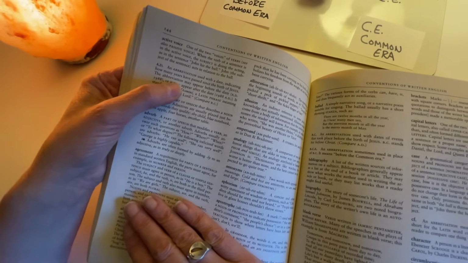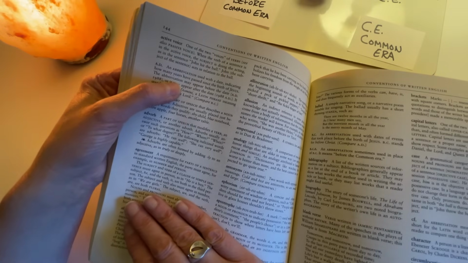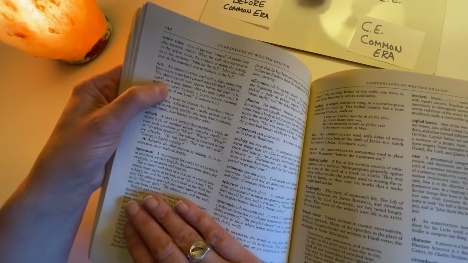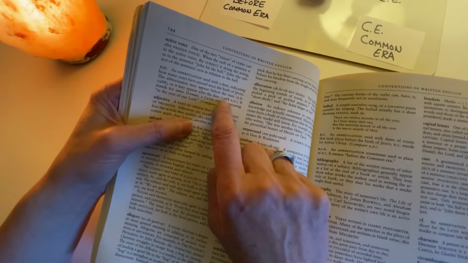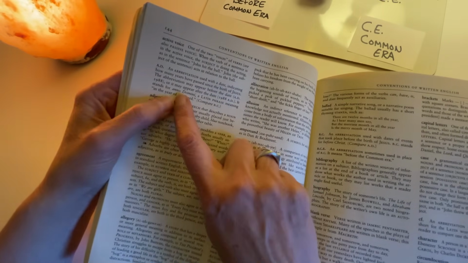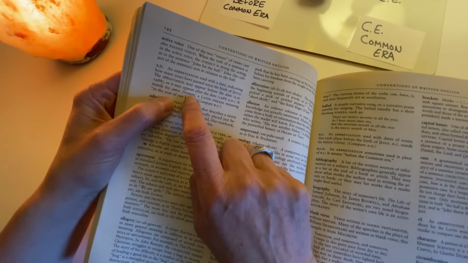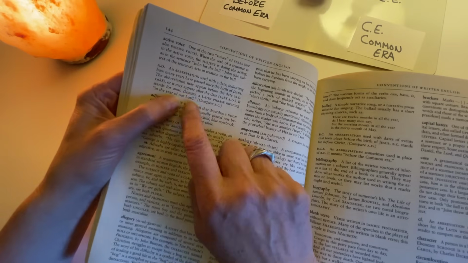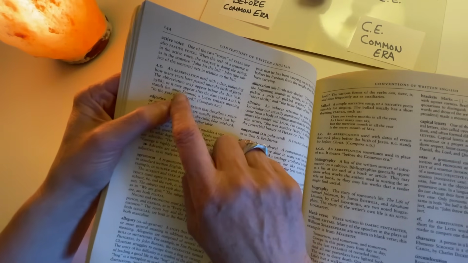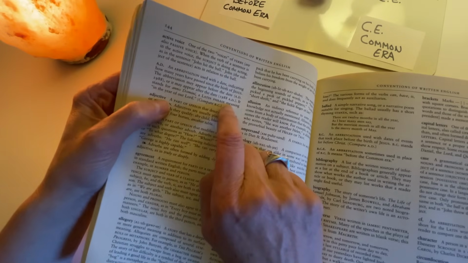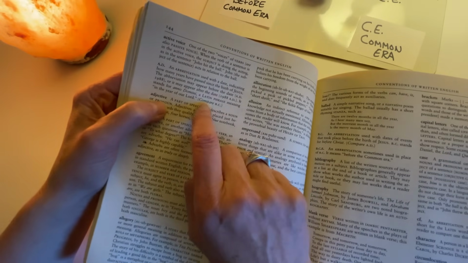The abbreviation may appear before the date, as in AD 1988, or it may appear after the date, 1988 AD. It stands for Anno Domini, a Latin phrase meaning in the year of our Lord.